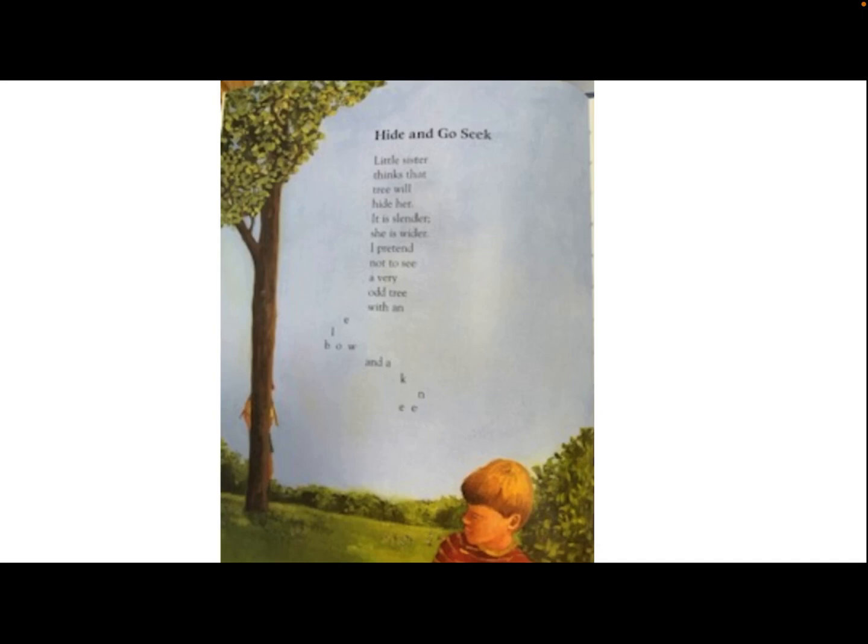So just like how the little sister's elbow and knee can be seen from behind the tree, the author takes the words and curves them around. See? Just like an elbow and a knee.